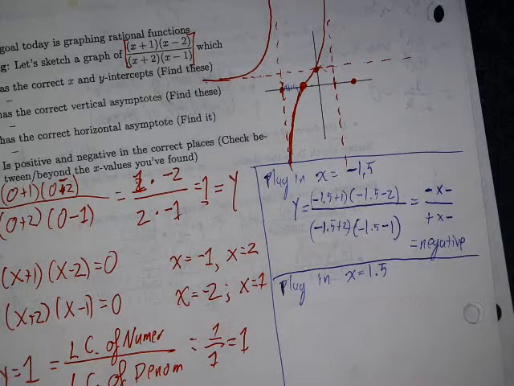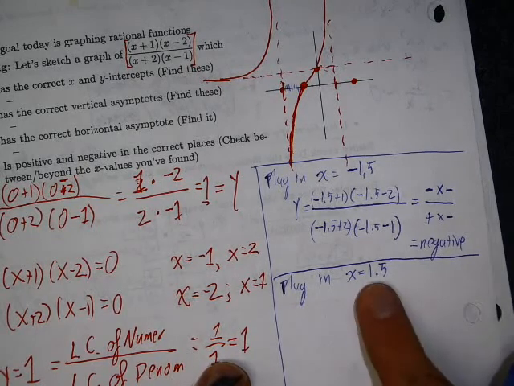So the other philosophy is that the thing that causes that vertical asymptote is an x minus 1 in the denominator to the power 1. And I know that that will switch from positive to negative, or negative to positive. So the whole thing should switch sign. So I think philosophically it should change sign. Let's do a quick check. Plug in x equals 1.5.